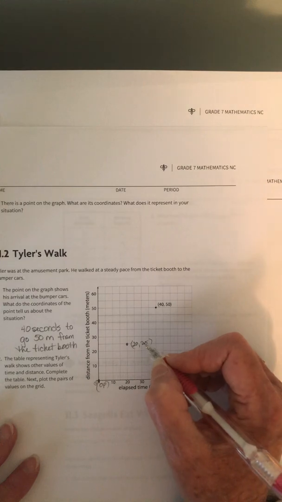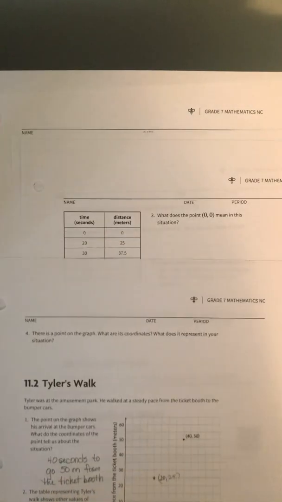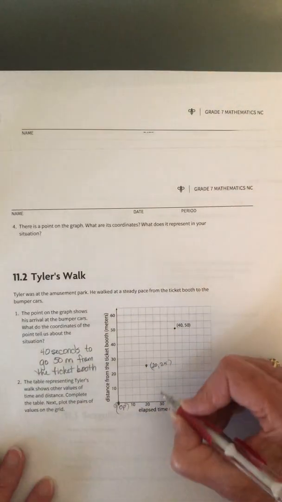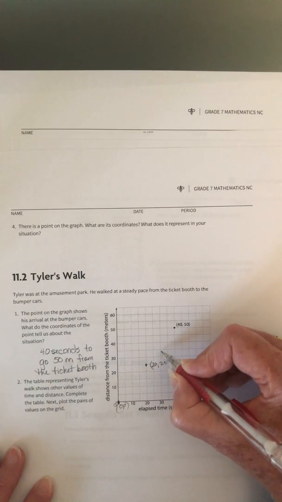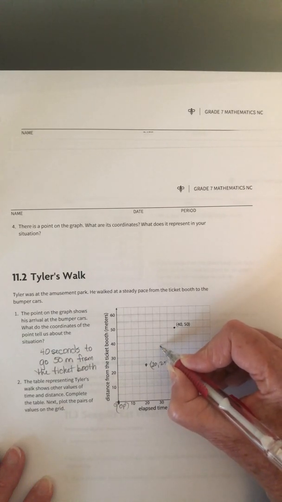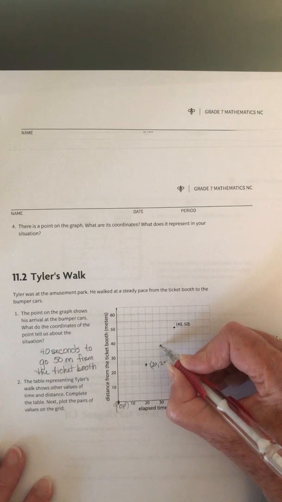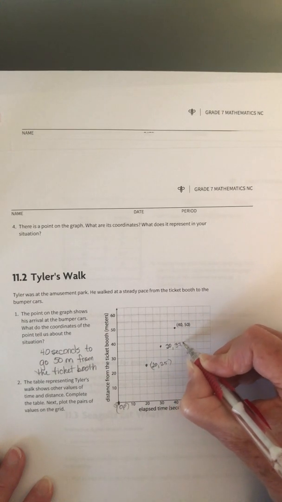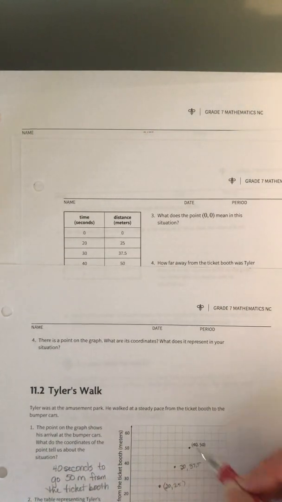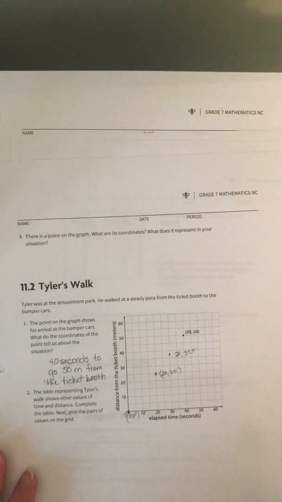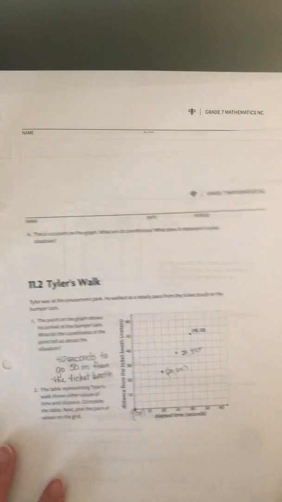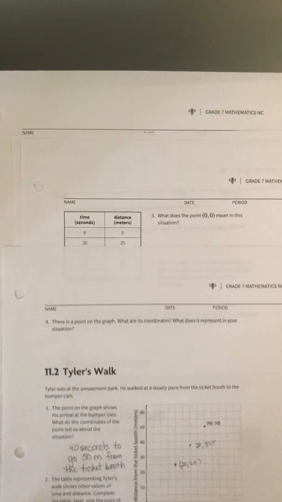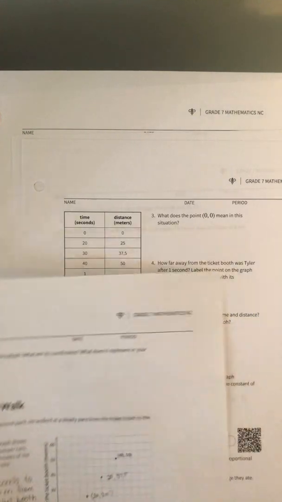Then we had 30 and 37.5. So here's 30, and 37.5 is right in the middle here. So that's 30 comma 37.5. And I think that's all we had. 40, 50 we already have. So we plotted them on the grid. What does the 0, 0 mean in this situation?